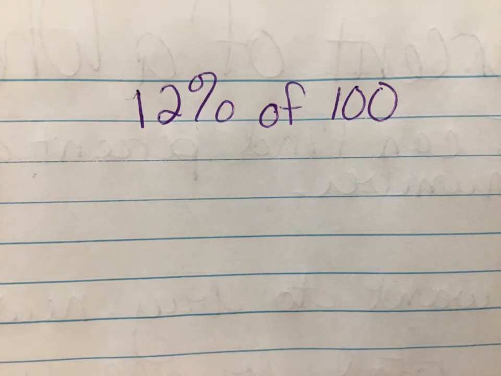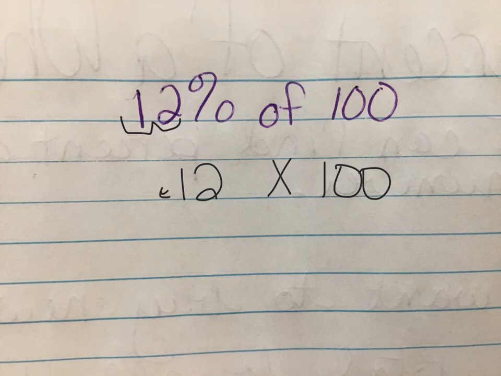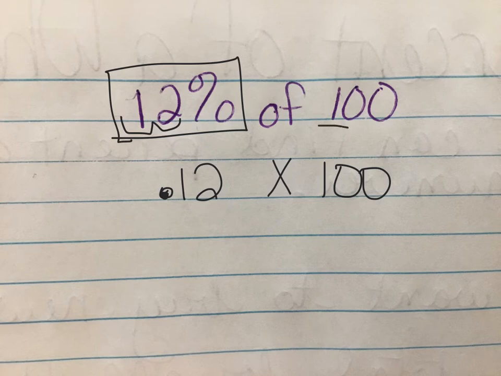Okay, try it again. The of becomes times. We move our decimal twice. On this one, you should make a prediction. If percentage is always out of 100, if you're trying to say 12% of 100, you're going to get 12 because percentage is always out of 100.